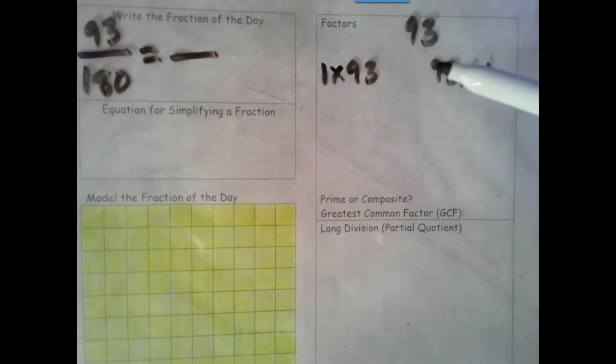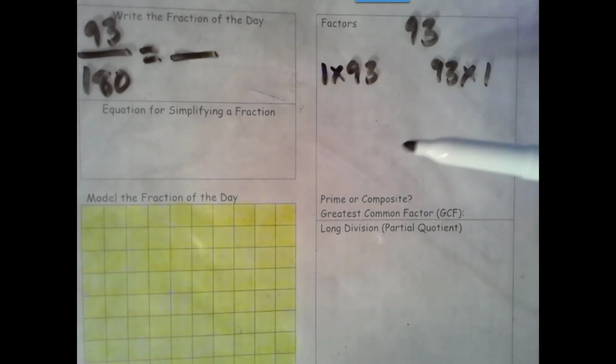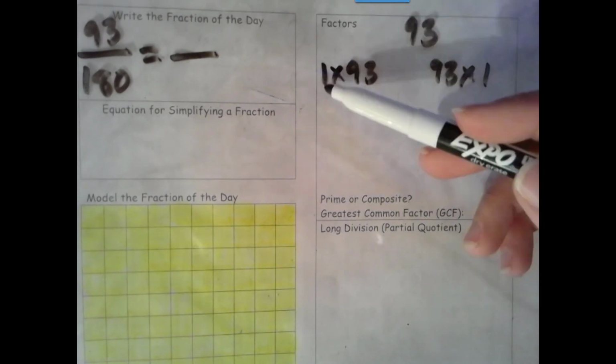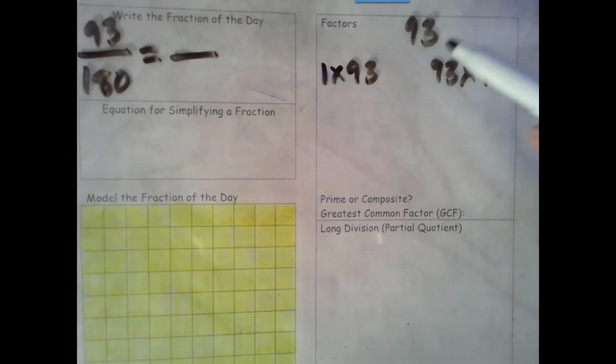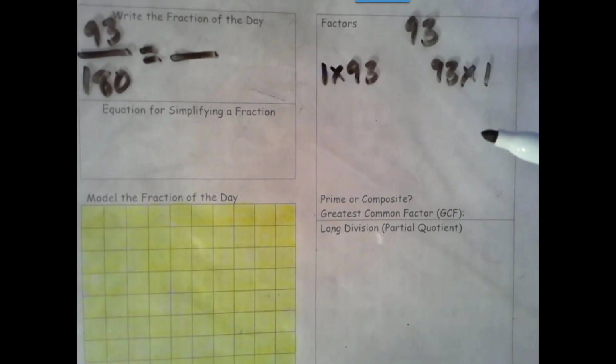Now we're going to check our factors using our divisibility rules, and we're going to go in order so we don't miss any. So in order after 1 is 2. The rule for 2 is that it ends in an even number. 93 is odd, so that means 2 is not a factor. And if 2 is not a factor, no even number will be. So we only need to check odd numbers.